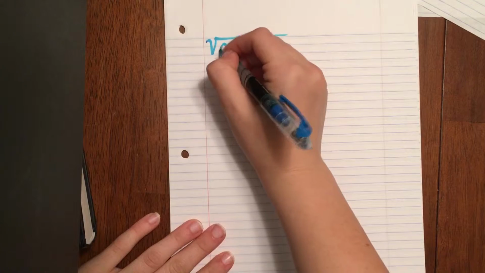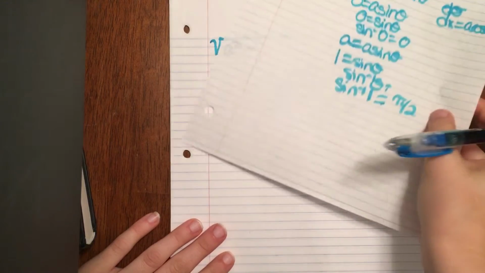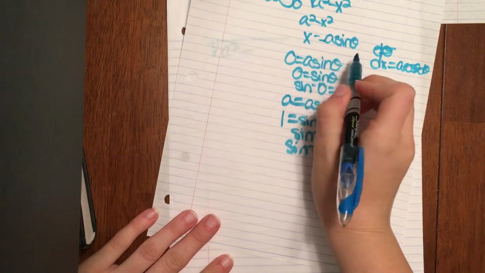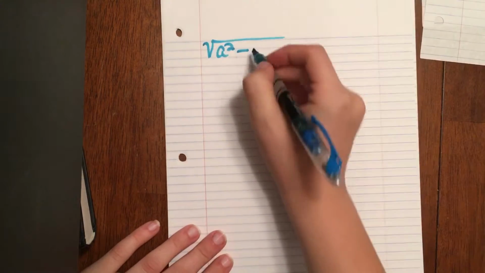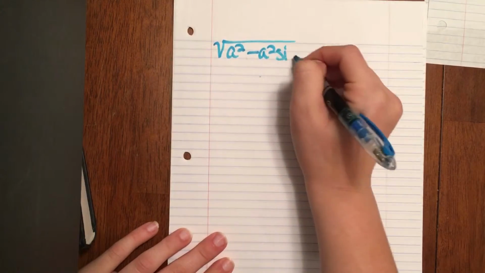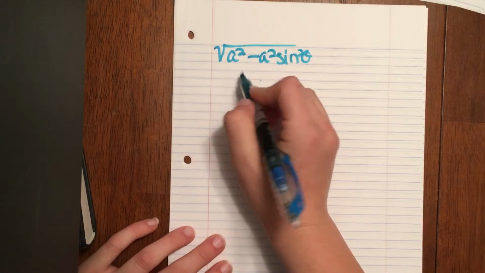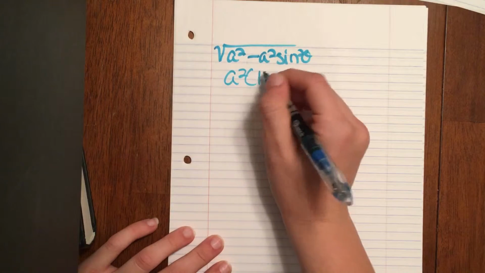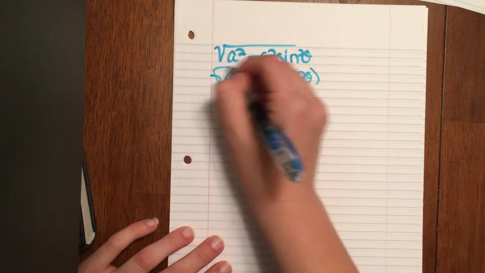Okay, so now let's take these new values we found and substitute them back into our original equation. So we have the square root of a squared minus x squared, which we know x equals a sine theta. Now I'm going to distribute my exponent right now to make it a little bit easier, leaving us with a squared sine squared theta. Let's go ahead and factor out an a squared. So that would leave us with the square root of a squared times 1 minus sine squared theta.